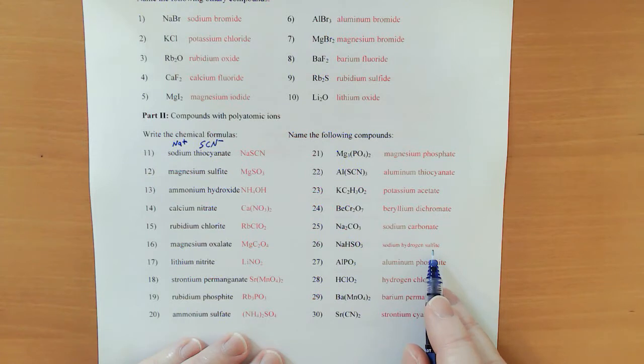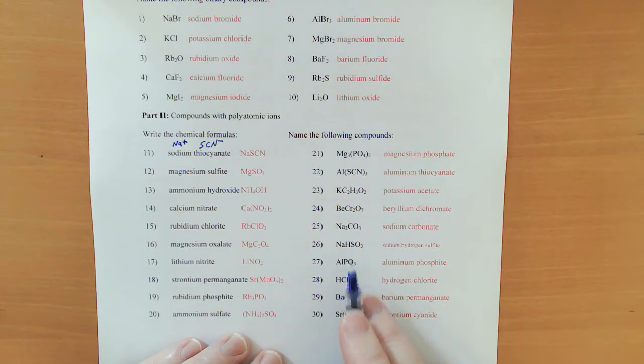sodium hydrogen sulfate. Sorry, you had to go for a smaller font, or I couldn't actually fit it all on the page. Aluminum phosphate, hydrogen chloride, barium permanganate, and strontium cyanide.